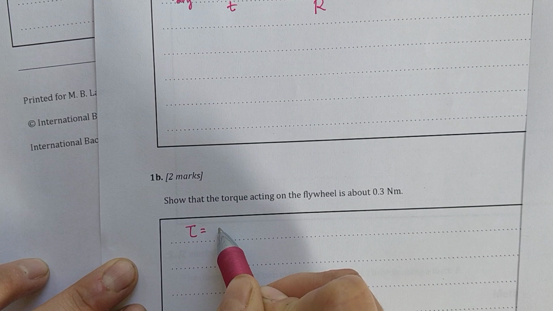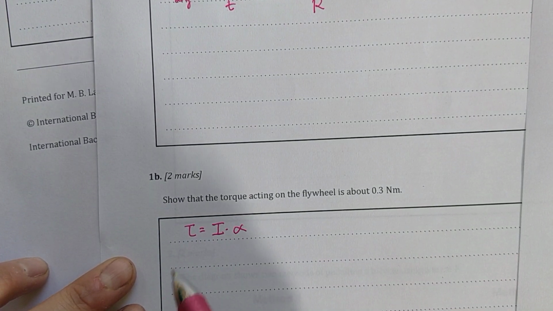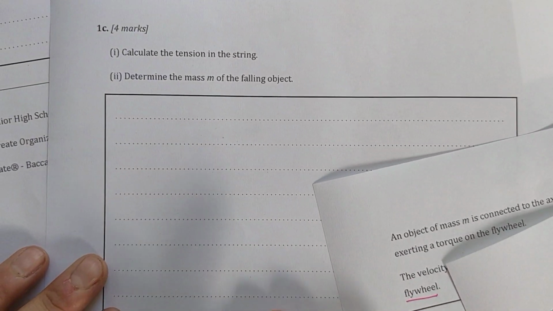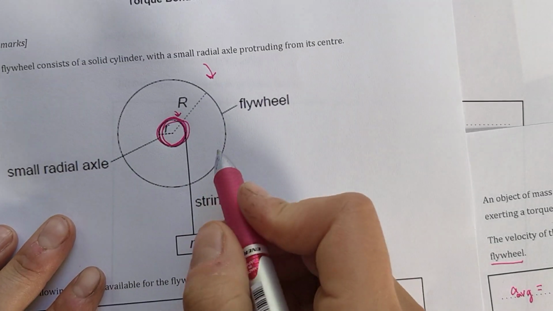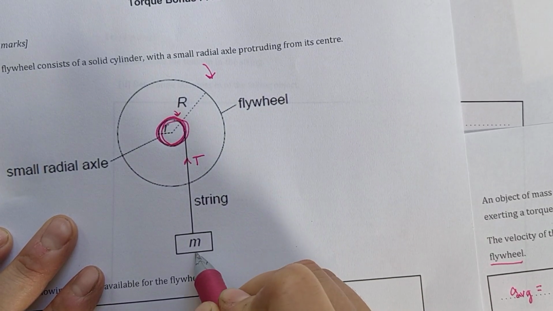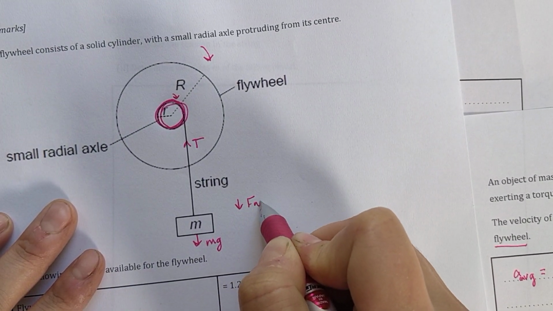Okay? Show that the torque acting on the flywheel is about 0.3 Newton meters. Torque is I times alpha. Use the correct values. For 1C, calculate the tension in the string. This tension in the string is what causes the torque. We have mg, we have the F net on the hanging mass.